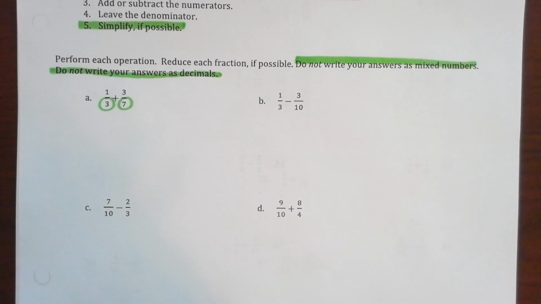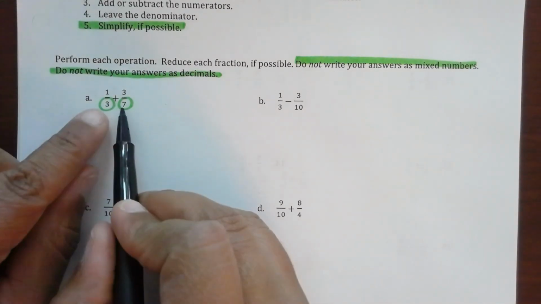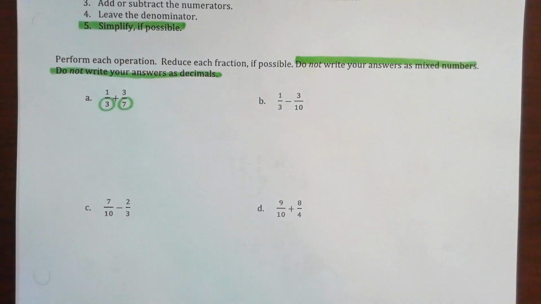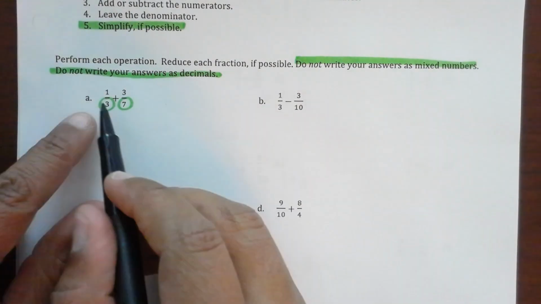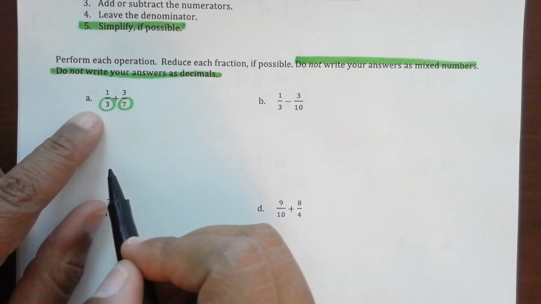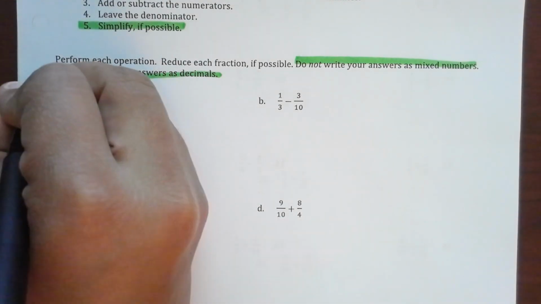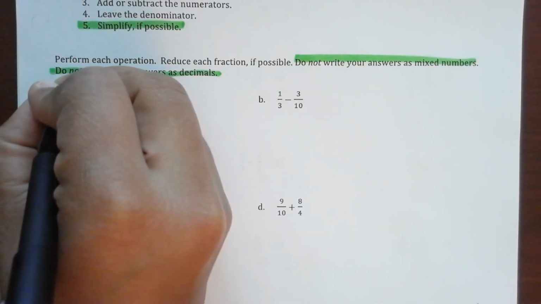Looking at this, is that easy to do just looking at them as is? Not to most people, right? So the quickest way to get a least common denominator between two prime numbers is to multiply them to each other. Does that make sense? Because nothing that I list is going to match. So write this out to the side for me. Put a 3 and put a 7.